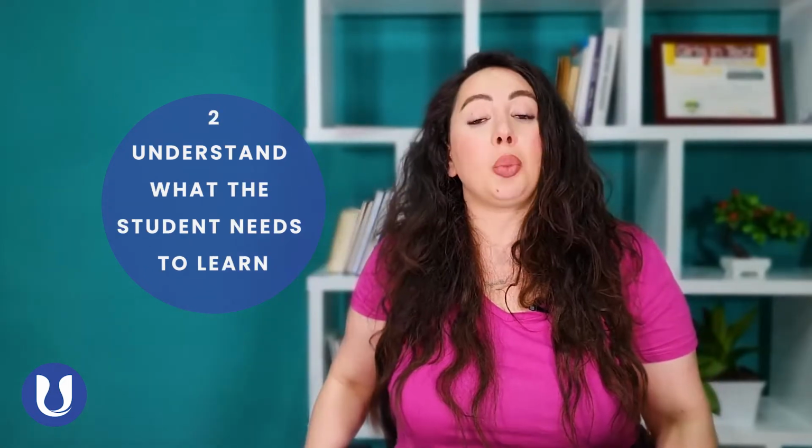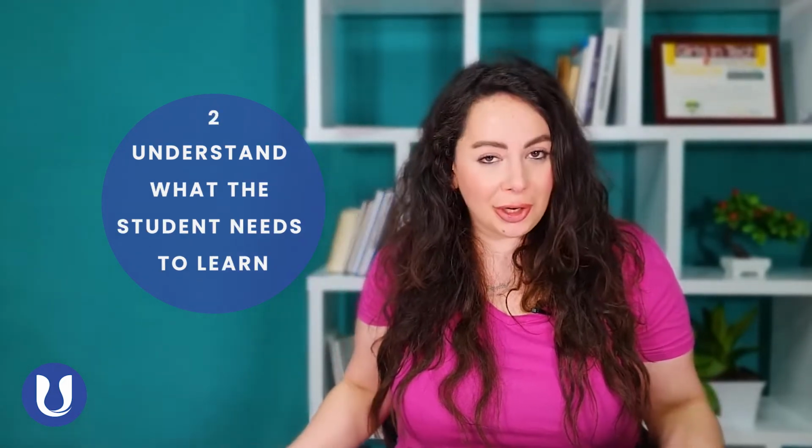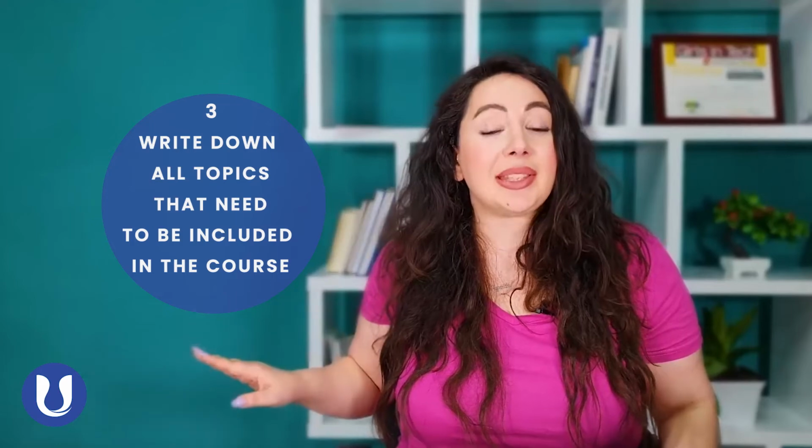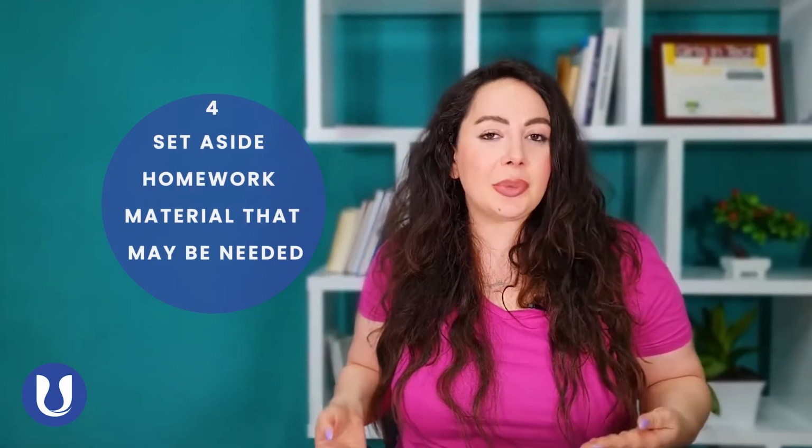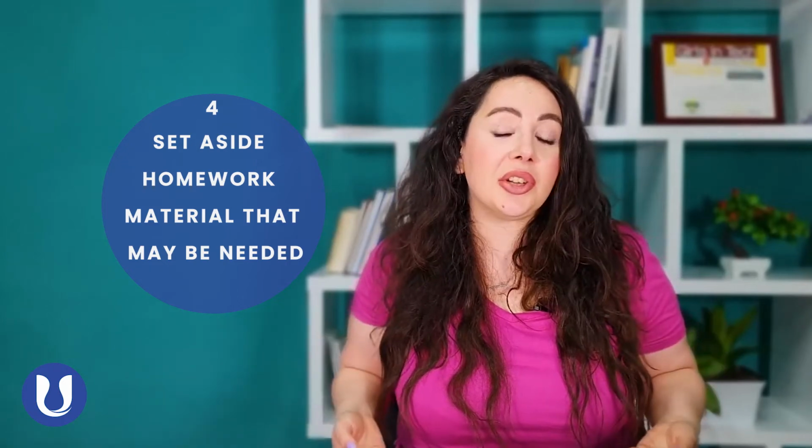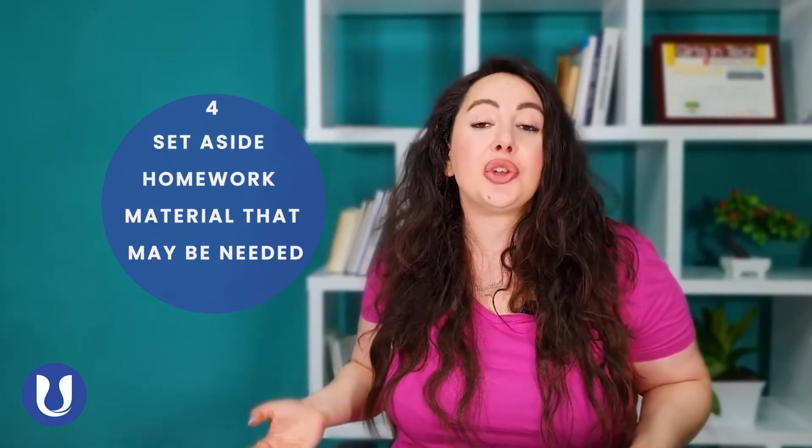So, how do we create a curriculum for a course? To break that down in a few simple steps, you must, first of all, understand what the exact purpose of the course is, understand what the student actually needs to learn, and write down all the topics that must be included in the course. If needed, you must create certain assessments, homework, and any material that may be needed for the students during this entire course period. And then you also must gather certain materials that you may be needing, and of course, start drafting.